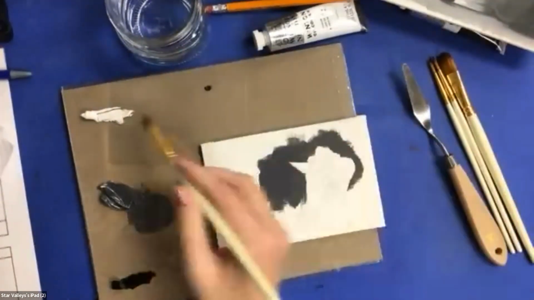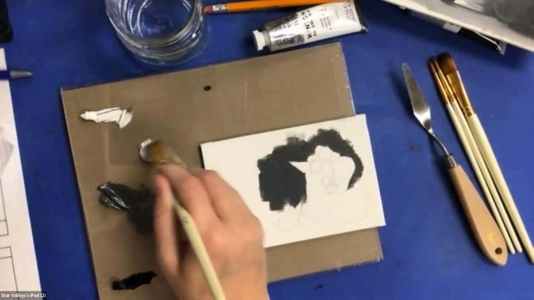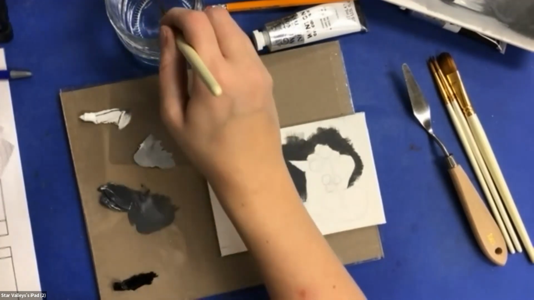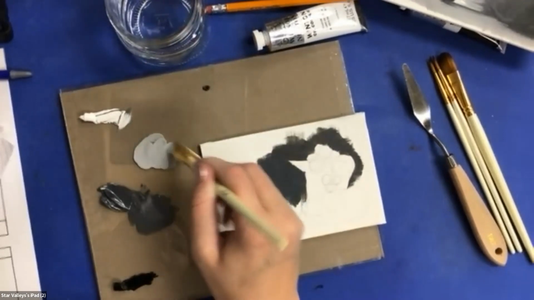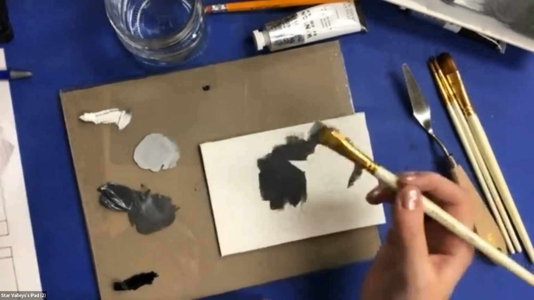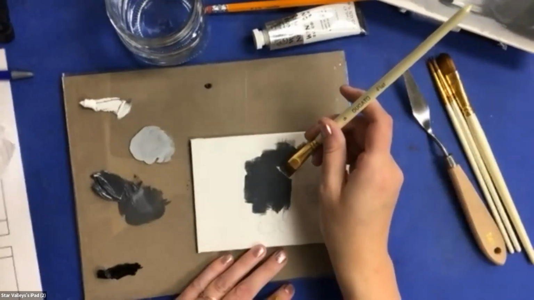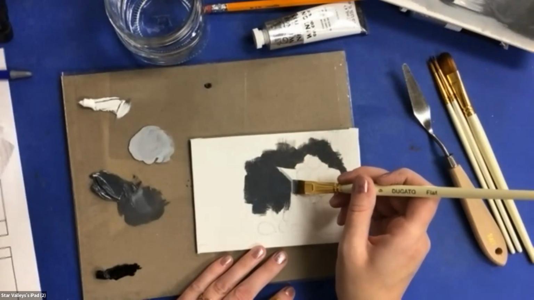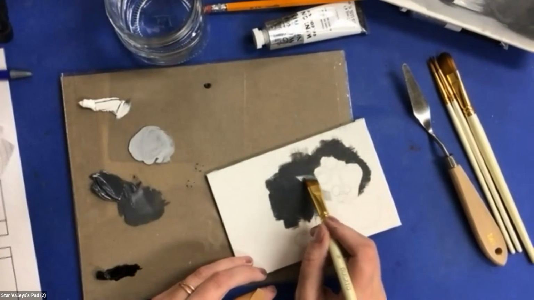So I will just take a little bit of my white and a little bit of my gray, and I will make a light gray to go in that spot. Now you have to use your judgment with your eyes to get the right values for your picture. They might look different than the person next to you because it's based on what they are seeing.